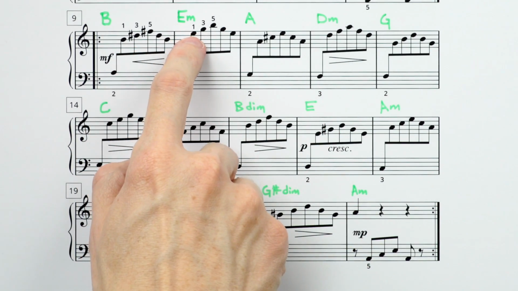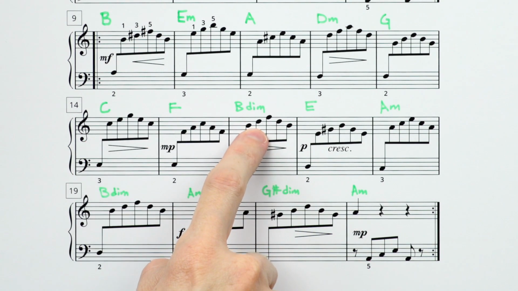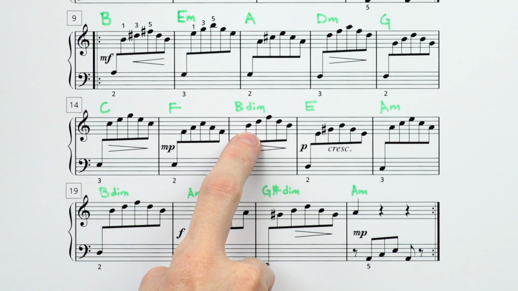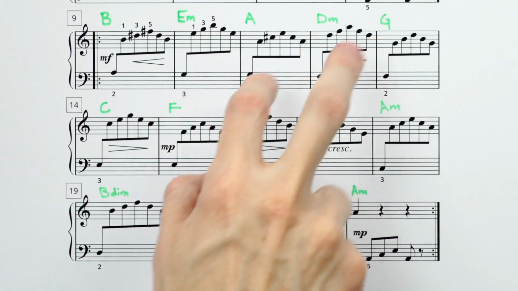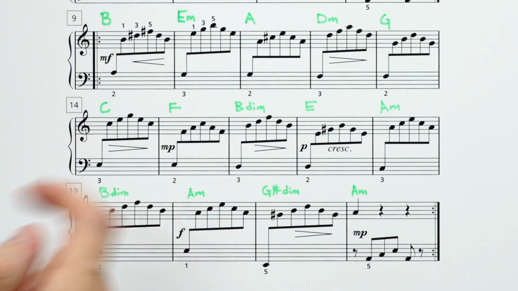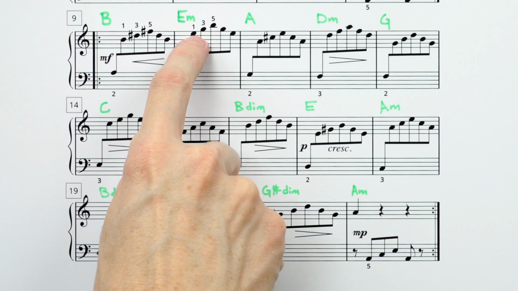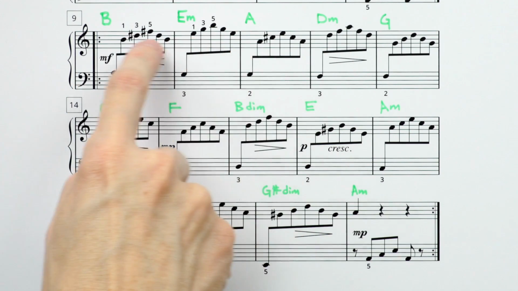Now what about here? E, D, C, B. What do you notice about that? Same thing, right? Every chord is going down one step. So we kind of have this alternating pattern of chords going down by steps. Now notice this pattern too. We start on B and then we go up a fourth and then down a fifth, which lands us one note lower than we just started.